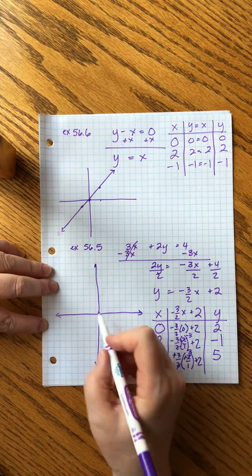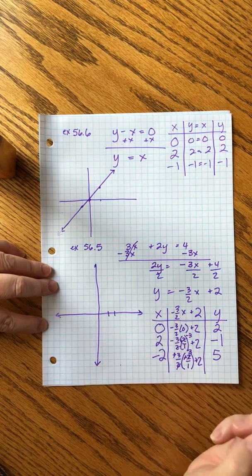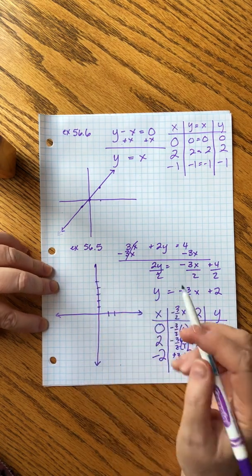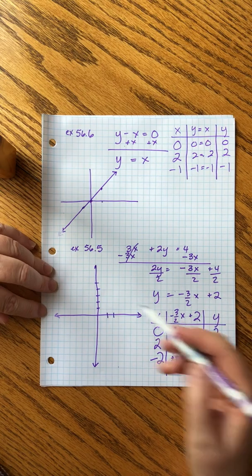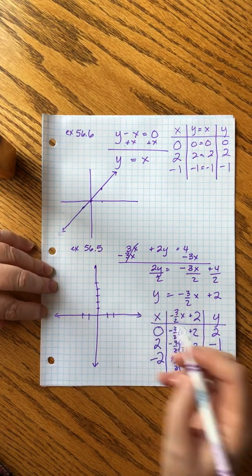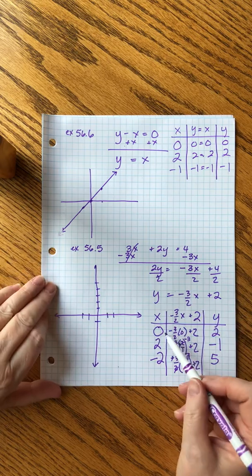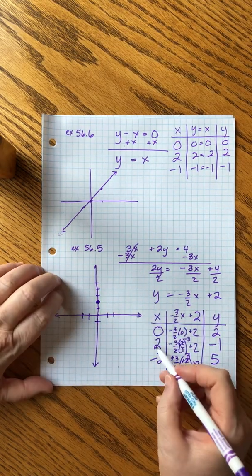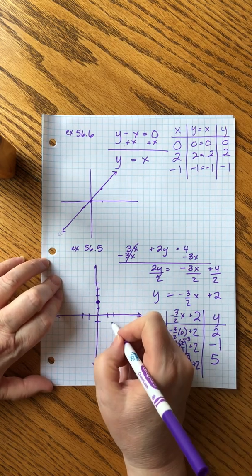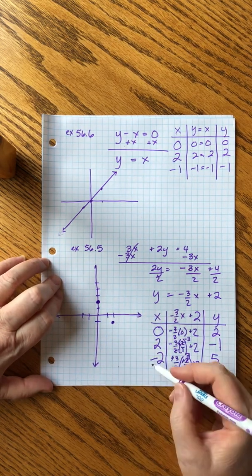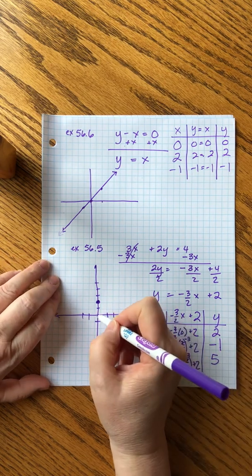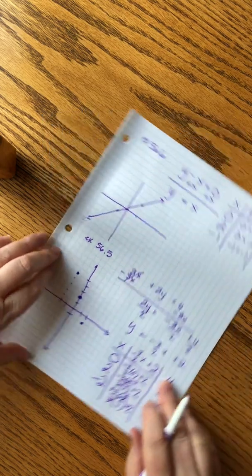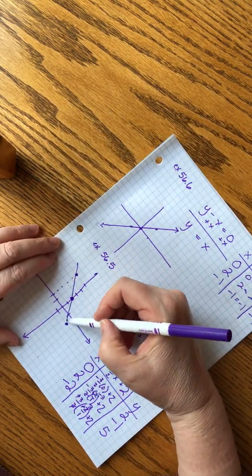I'm only going to write what I need. Oh, it's a little messy. 1, 2, 3, 4, 5. I need to go to minus 2. Minus 1. Okay, so now we graph our points. 0, 2. 2 and negative 1. And then negative 2 and 5. And there we have the proper answer.